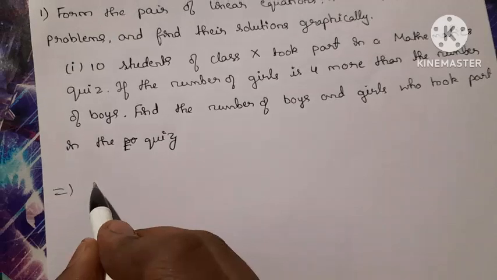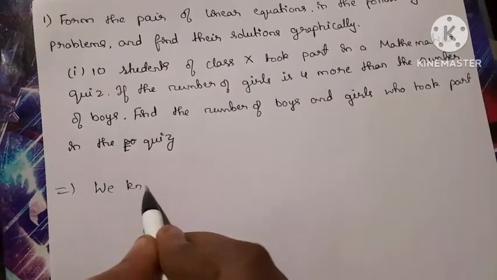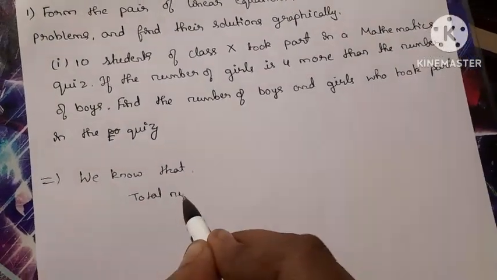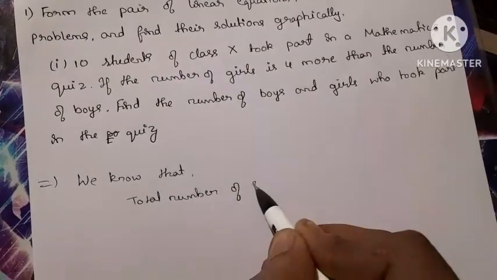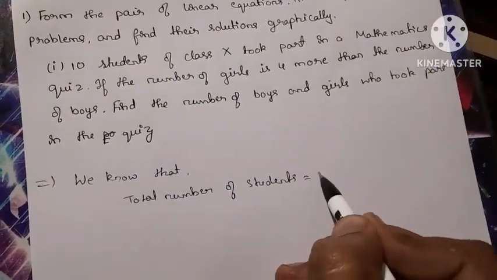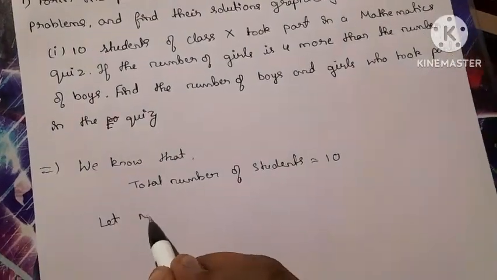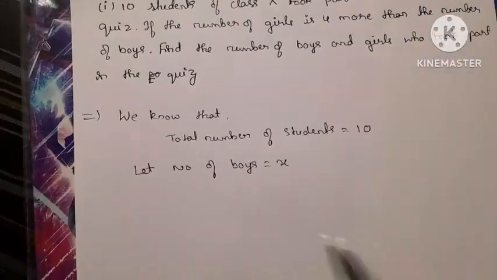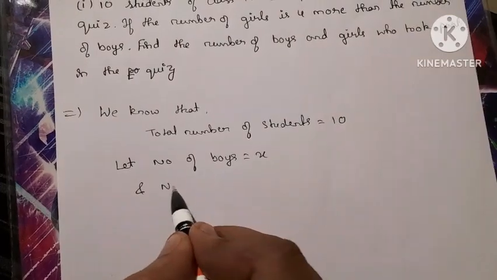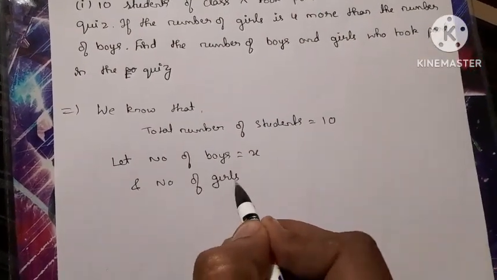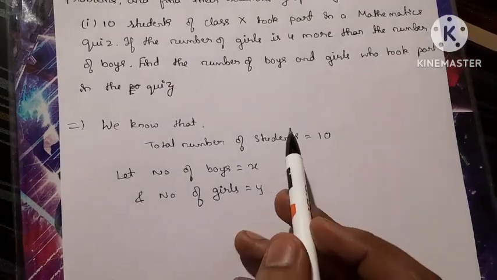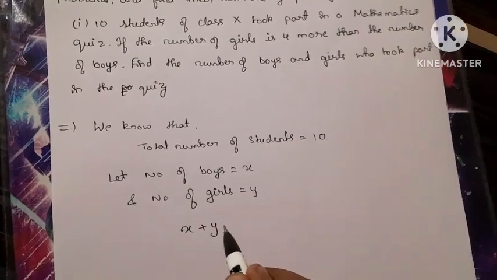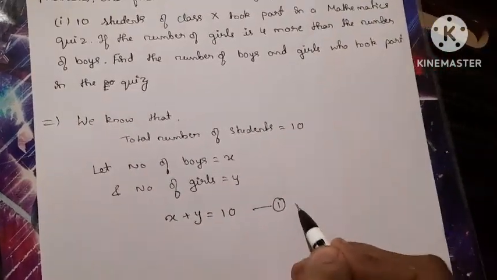So we know that the total number of students is equal to 10. Let the number of boys be x and the number of girls be y. If the total number of students is 10, then we should get x plus y equal to 10. So we can represent this as x plus y equal to 10. This will be equation 1.